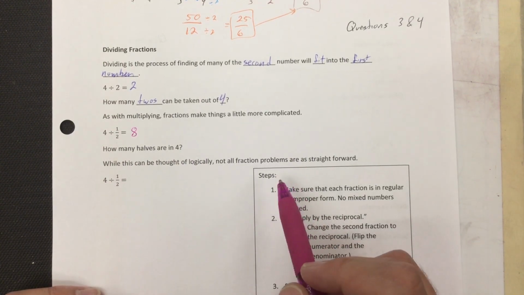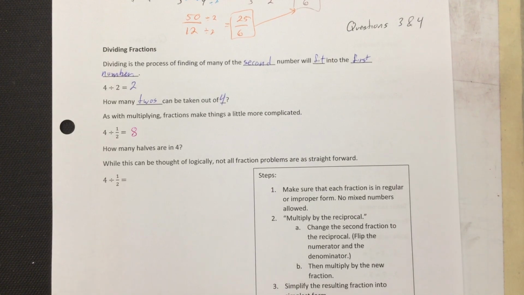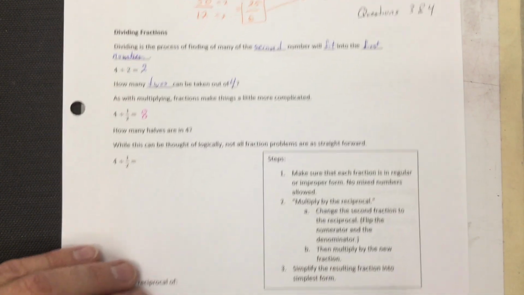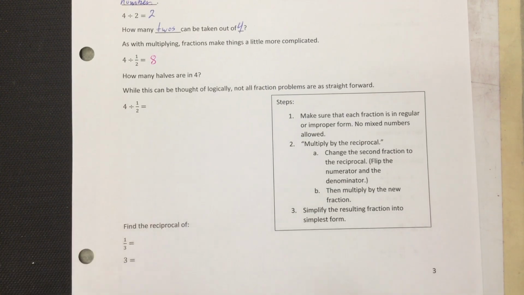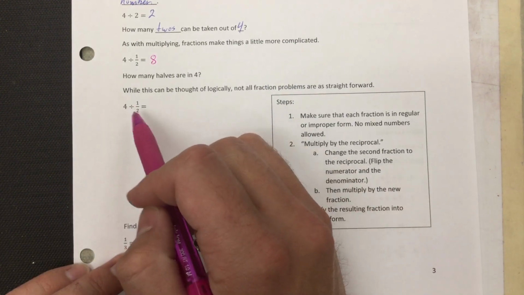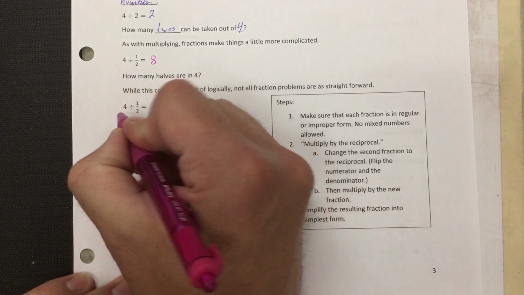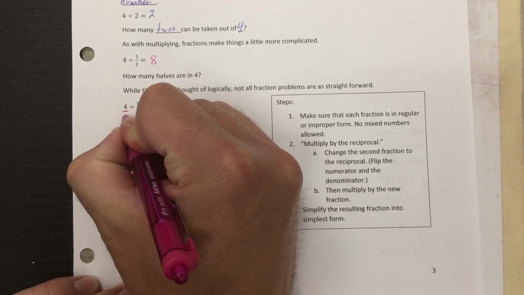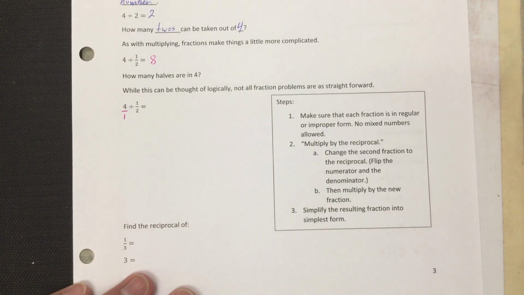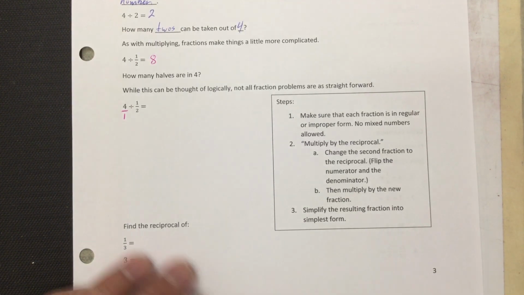Not all fraction problems are as straightforward. Let's go through how we solve this without having to just think through it logically. 4 divided by 1/2 is what we're going to get here. Now remember, 4 is a whole number, so we can just make that into a fraction.